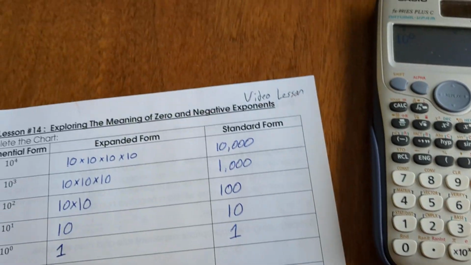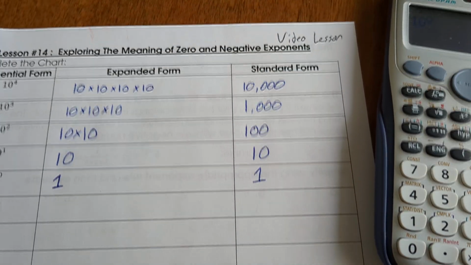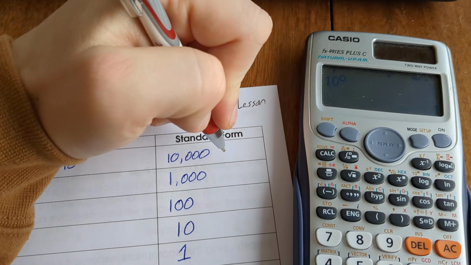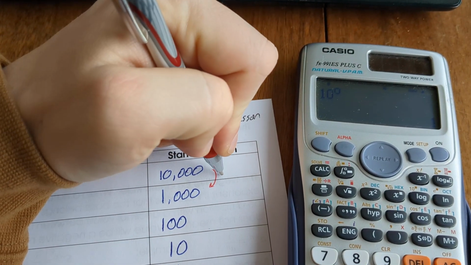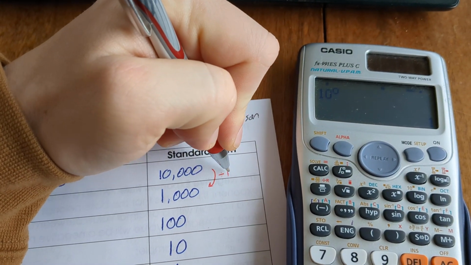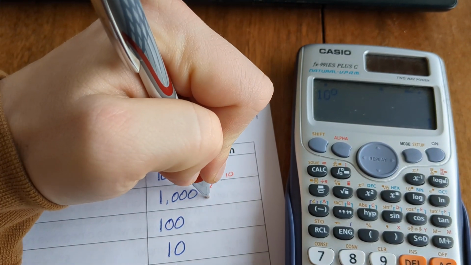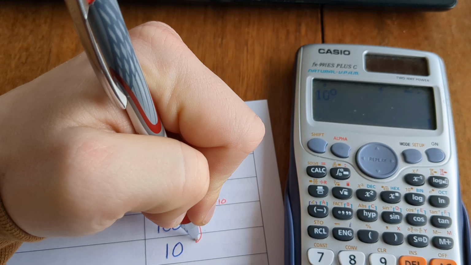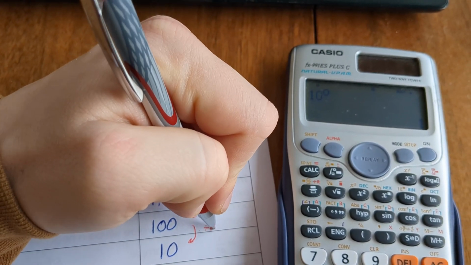One way to make sense of this is that when we go from 10,000 to 1,000, we divided by 10. We went from 1,000 to 100, we divided by 10. When we went from 100 to 10, we divided by 10.